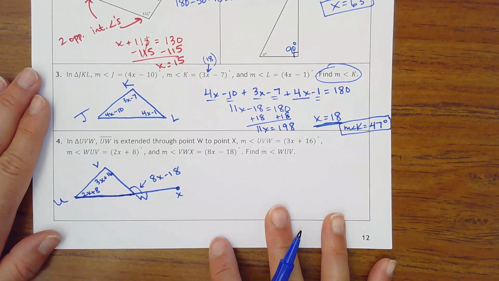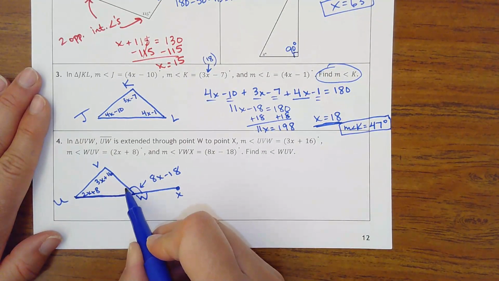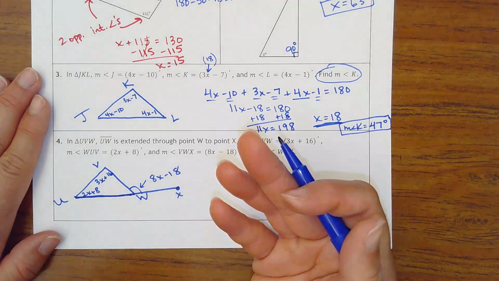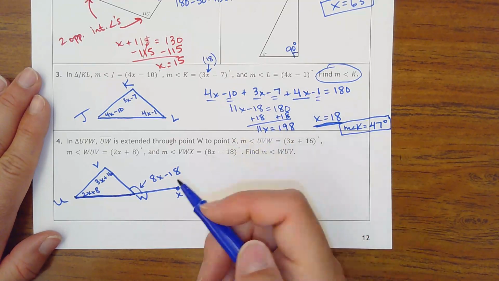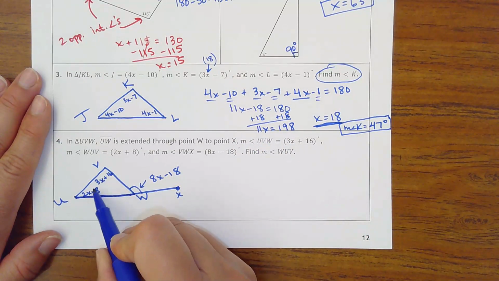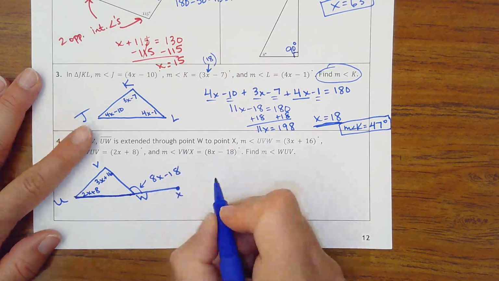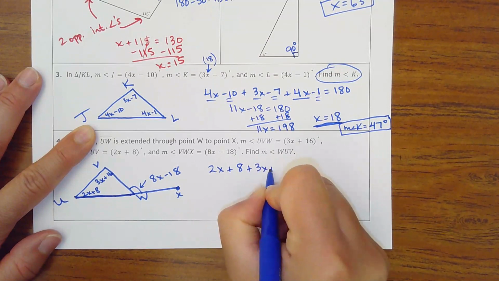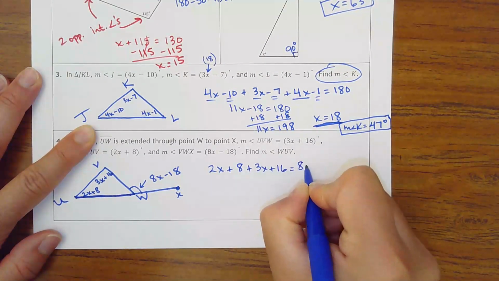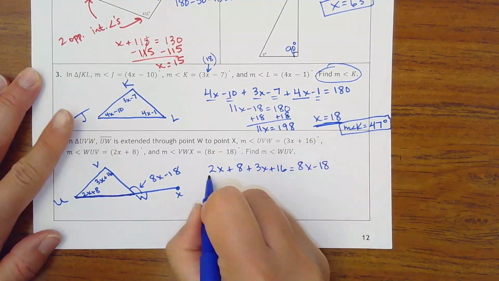So we would have to use this theorem because there's nothing we can come up with right here in terms of an angle because we have expressions instead of degrees. So you're going to have to know exterior angle theorem on this one. So these two angles add together to equal this angle. So I have my 2x plus 8 plus 3x plus 16 needs to equal 8x minus 18.